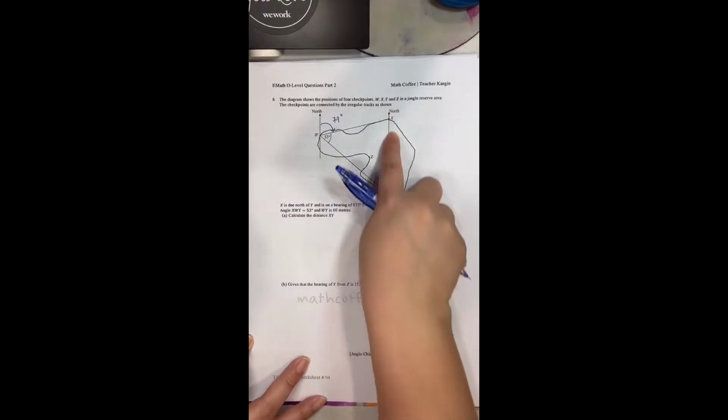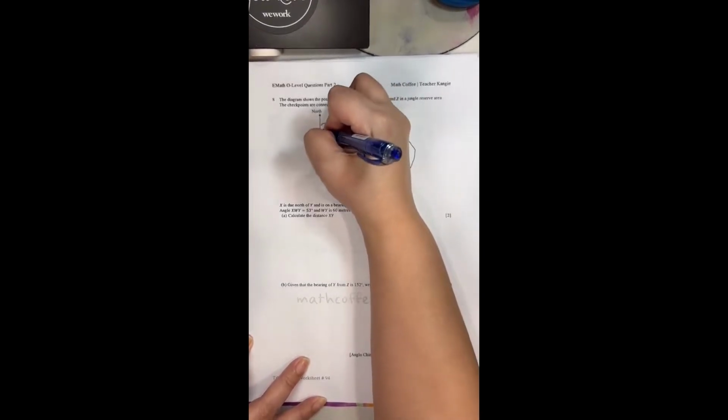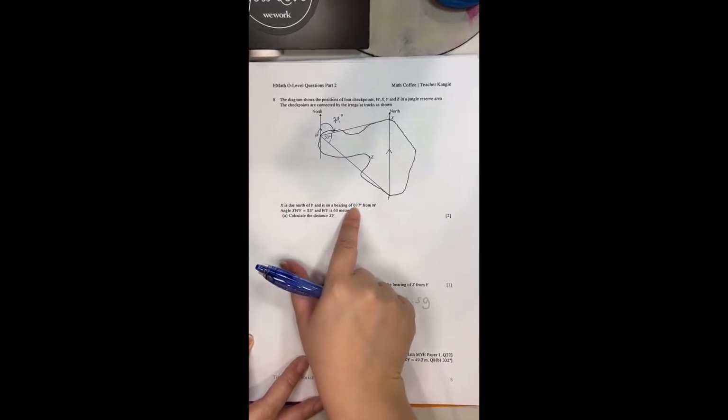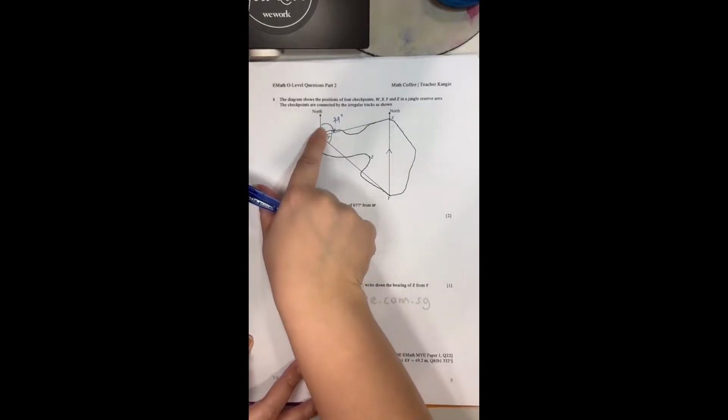X is due north of Y. That means this one, Y. So in other words, they are trying to tell you this and this is parallel. Then they say X is on a bearing of 77 from W. So you go to your W, put the north pole, which is already there.